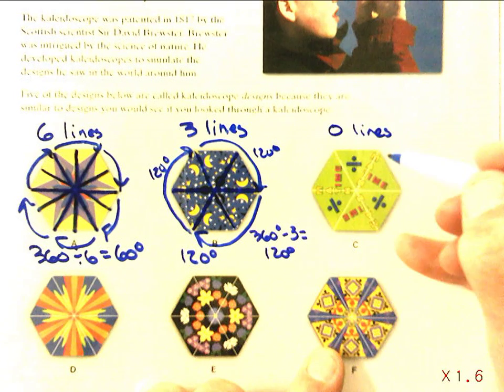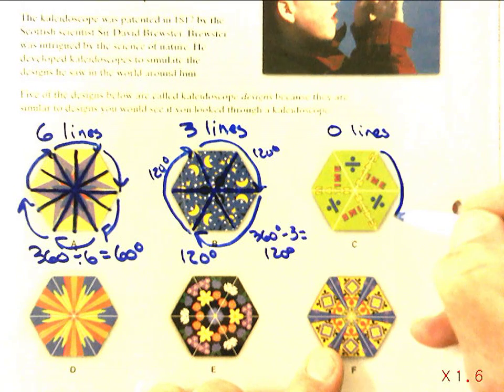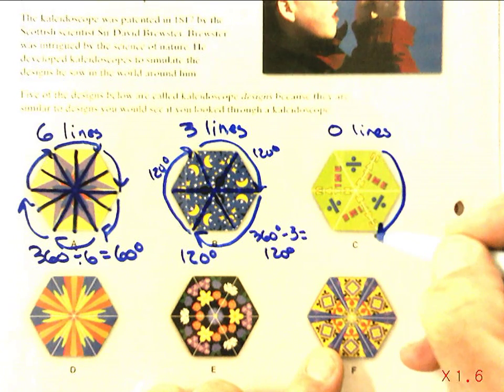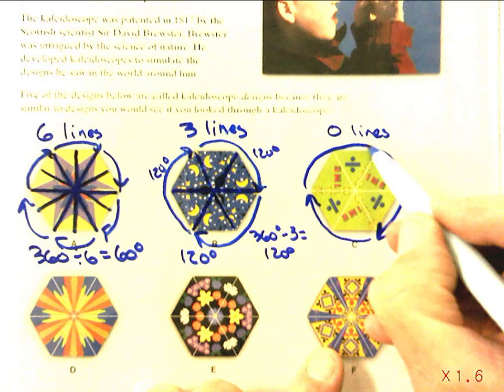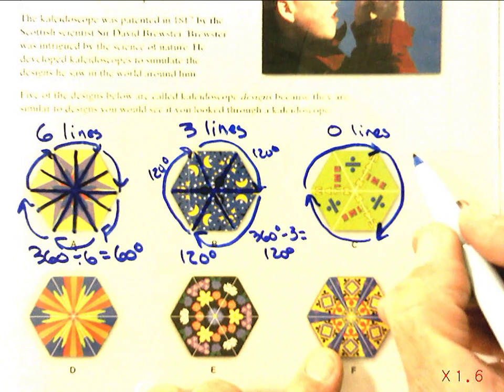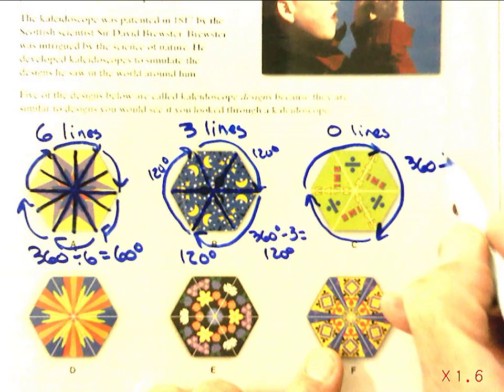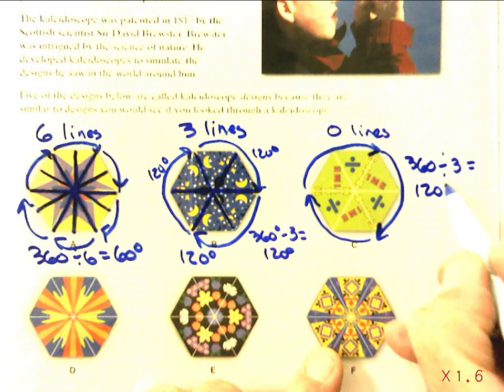But it does look like I could rotate it. Looks like I could take it from math from here and rotate it to math there, and then another rotation here, and then one more rotation. So it looks like I can get 3 rotations. So I have 360 divided by 3, or 120 degrees for each of those rotations.